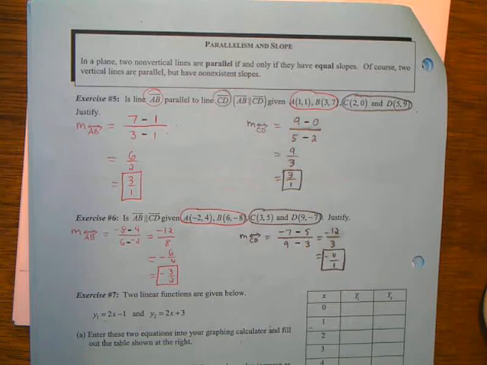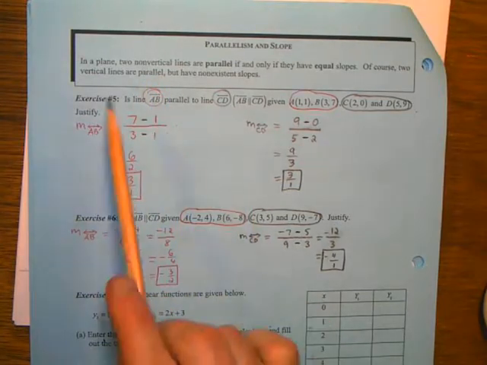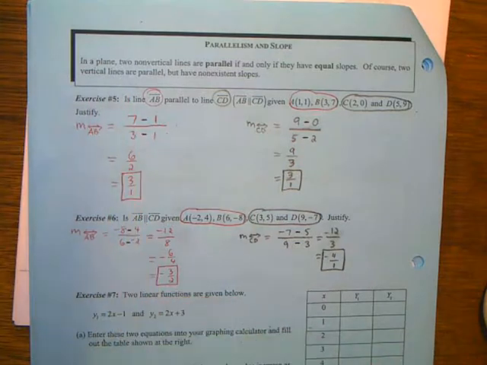Section 2.2, exercise 5 and 6. We just talked about that if two lines have the same slope, then they are parallel. Of course, that's if they're not vertical. If they're both vertical lines, then by definition they're parallel because it's like having two cliffs next to each other. So if we want to see if lines are parallel, then we know their slopes are the same.